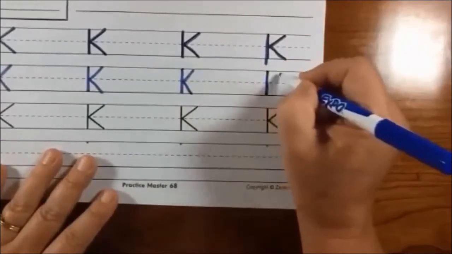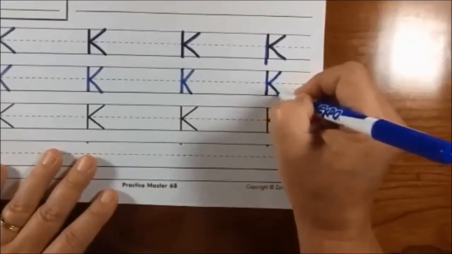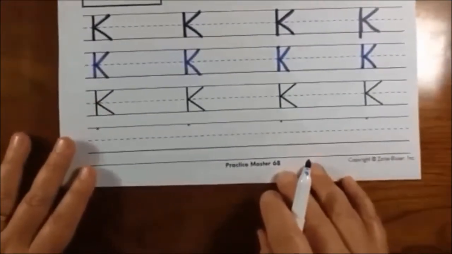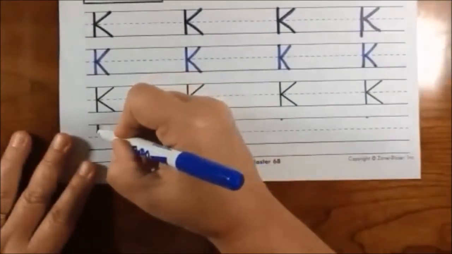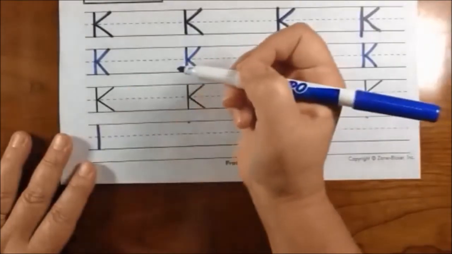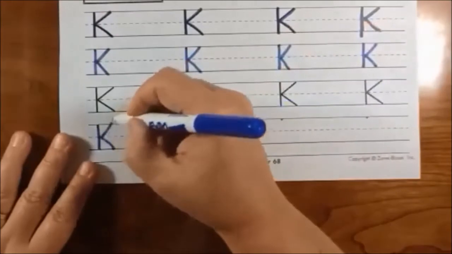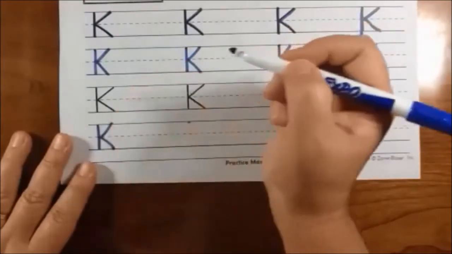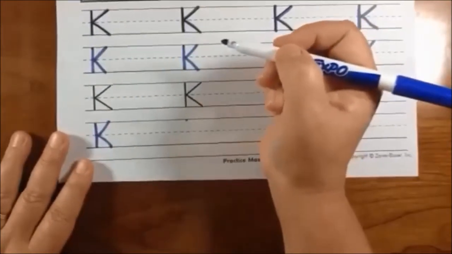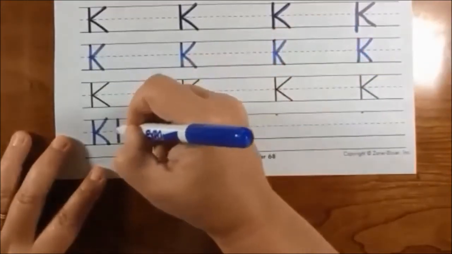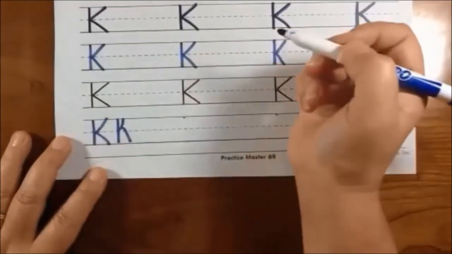Down, slant in, slant out. Let's talk about what can go wrong when you're making the letter K. The biggest difficulty students have is they get the down line and then they want to draw lines out from the middle. They want to draw up and they want to draw down. That can work if you know what you're doing, but most of the time they end up getting it messed up.